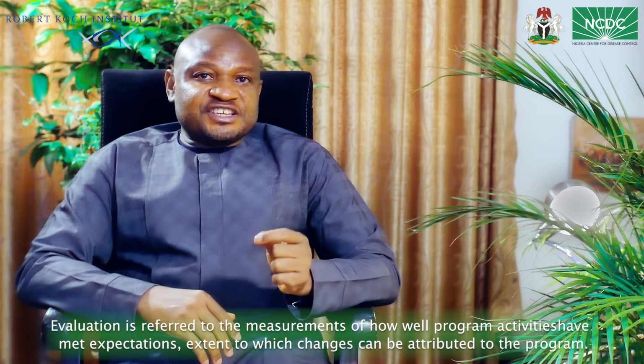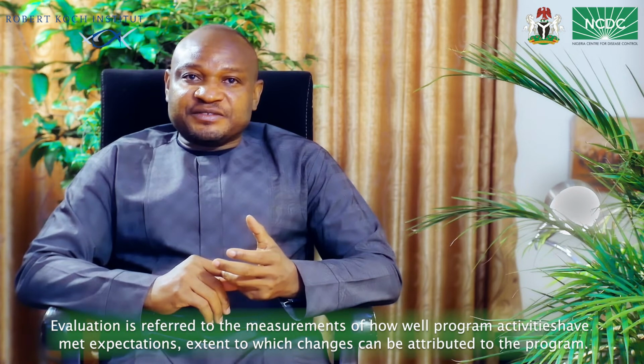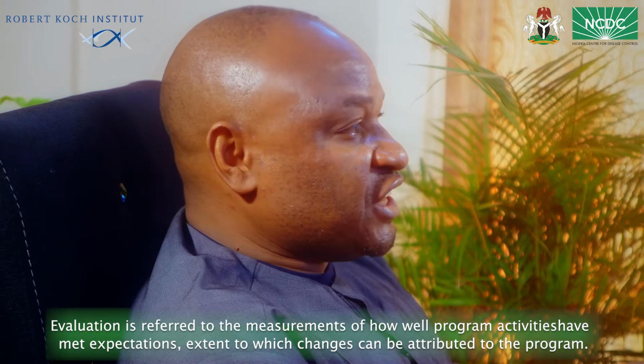Evaluation is referred to as the measurement of how well program activities have met expected objectives, and the extent to which new changes can be attributed to the program. So what is the importance of evaluation? Evaluation helps us understand why activities have been implemented, explains whether the project has effects, determines the extent to which changes can be attributed to the intervention, and describes whether the intervention had unintended consequences.